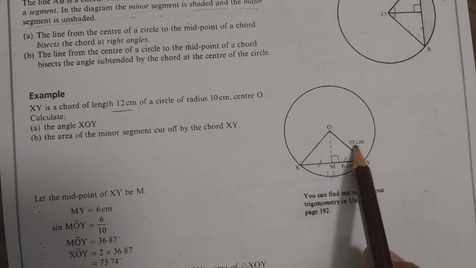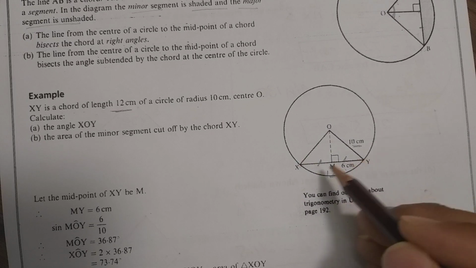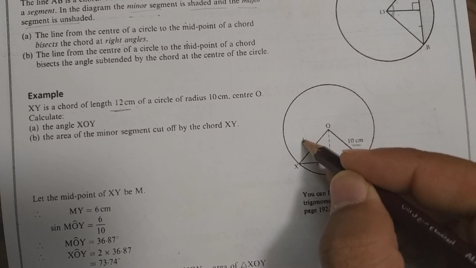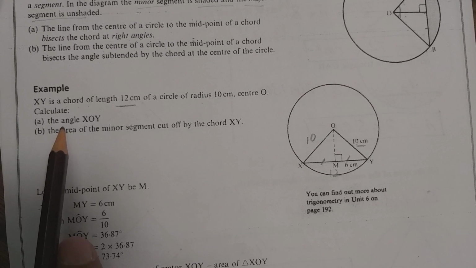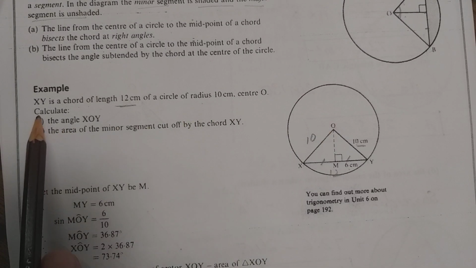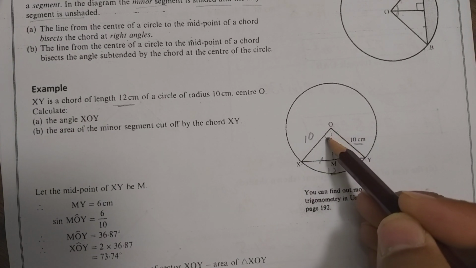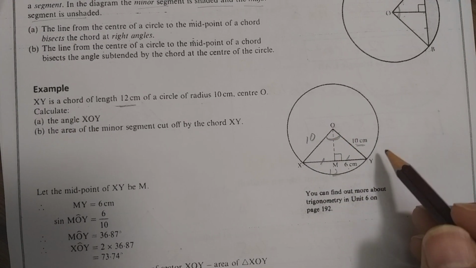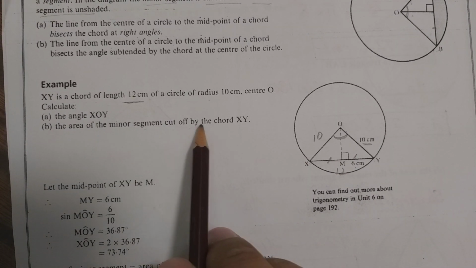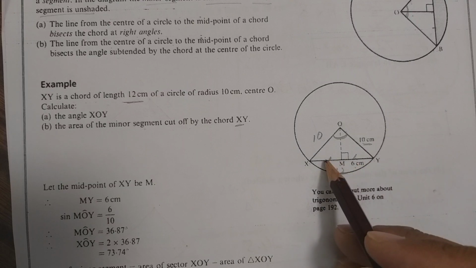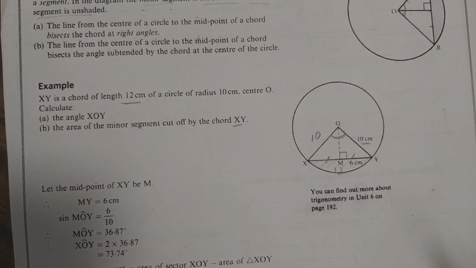The radius of the circle is 10, so this radius is 10. A radius can be drawn anywhere, but it is mentioned here because it touches the chord and makes a triangle to find the solution. So this is also 10 centimeter. Now, with center O, calculate the angle XOY. It means we need to find this angle. And part B: the area of the minor segment cut off by the chord XY. We need to find the area of the minor segment.